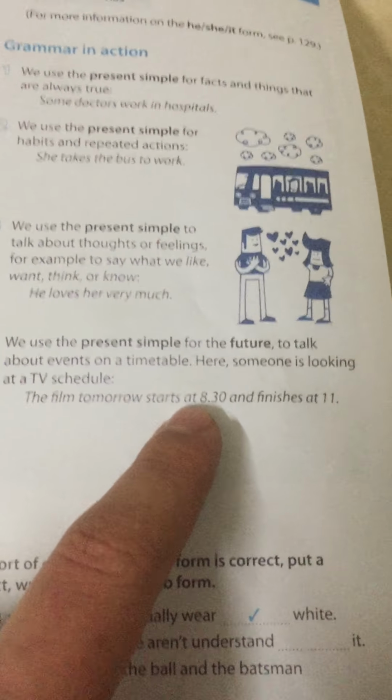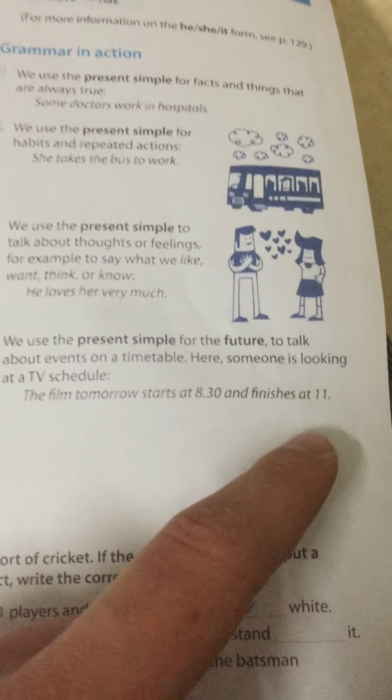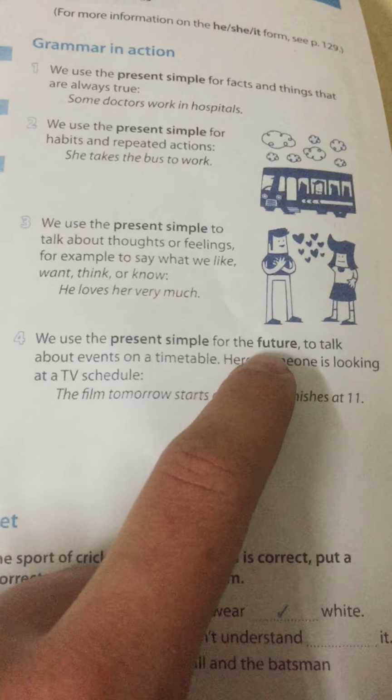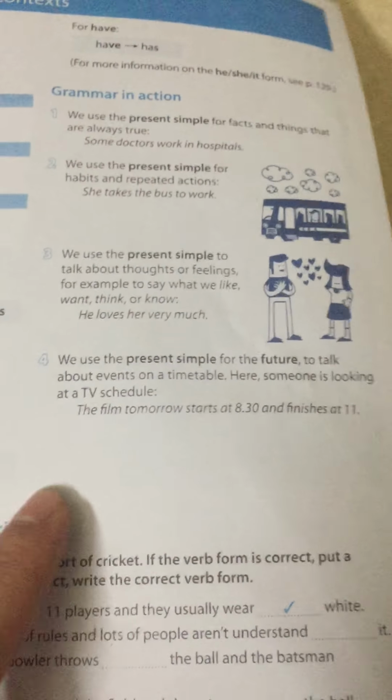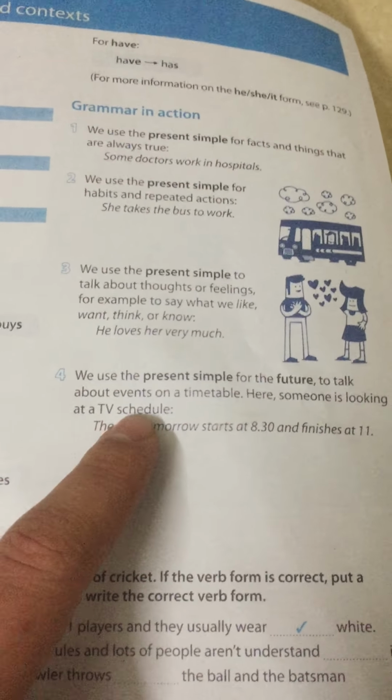And finally, we use the present simple for the future to talk about events on a timetable. Here, someone is looking at a TV schedule. Let's have a look at this sentence. So, the film tomorrow starts at 8:30 and finishes at 11. So we use it for future, usually when we talk about a schedule of something. So, for example, it can be a schedule of an English class. So the English class starts at 8 o'clock and the English class finishes at 9 o'clock.